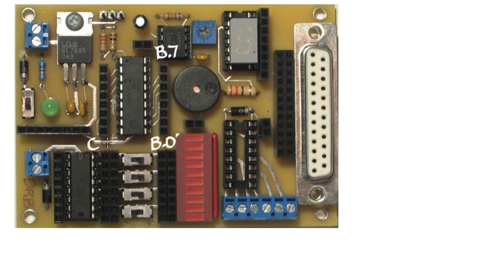Over here we have the C port. C.0 is up at the top. So we go C.0, C.1, 2, 3, 4, 5. And on this particular board, the last two are reversed. So we have here C.7 followed by C.6. So the last two are reversed.